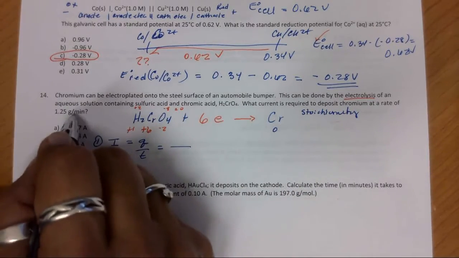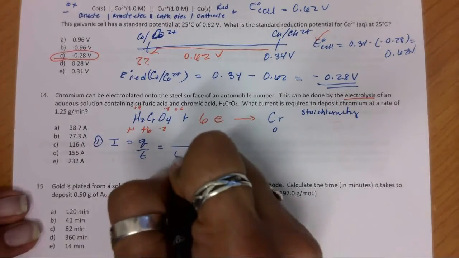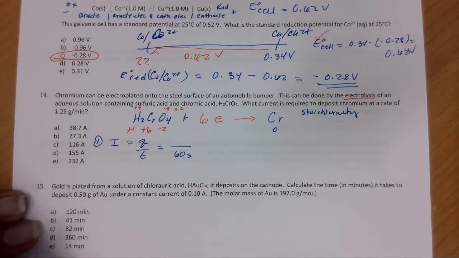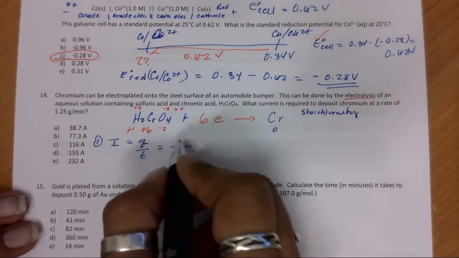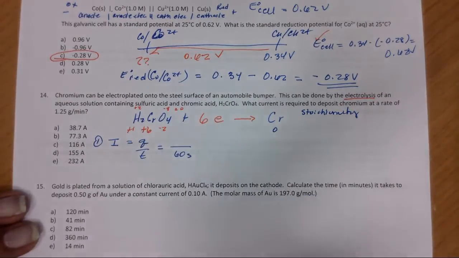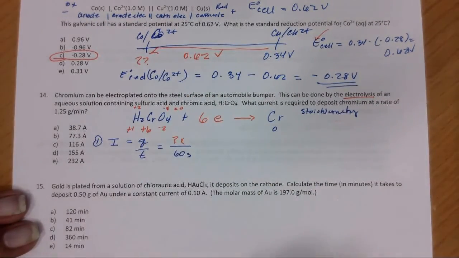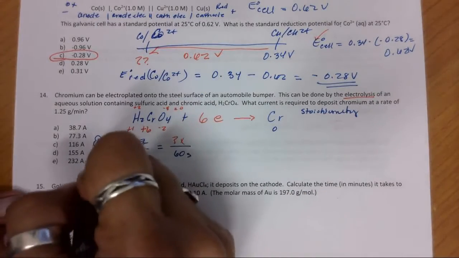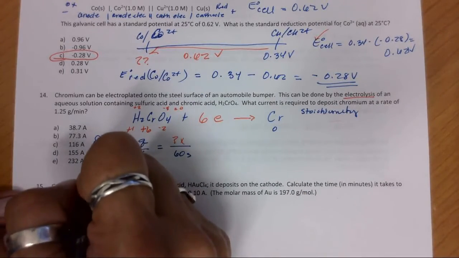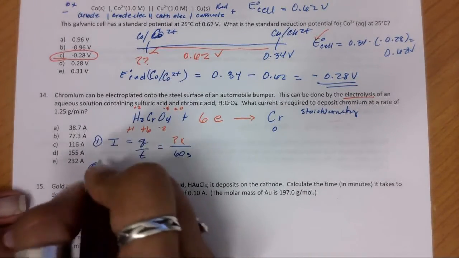So let's just assume that this is 1 minute, so that makes this time 60 seconds, okay? But we don't know what the charge is. We need to know this guy, right? We don't know. We need charge. So we're going to have to use the Faraday so that we can determine the number of coulombs, right?